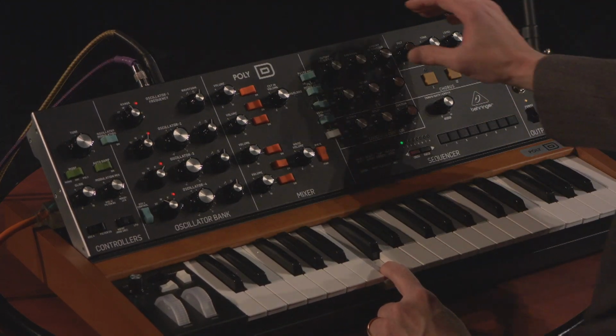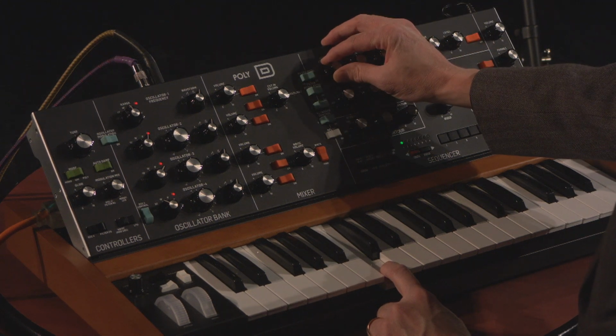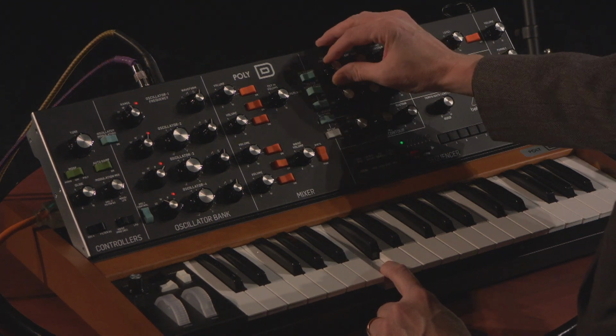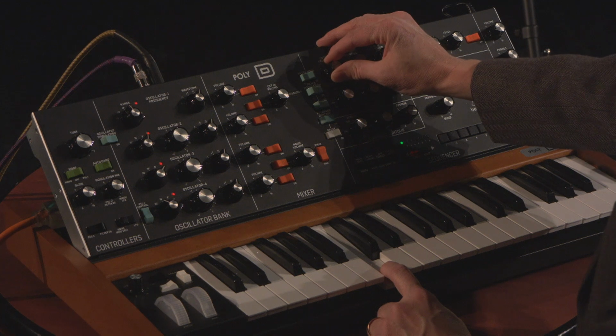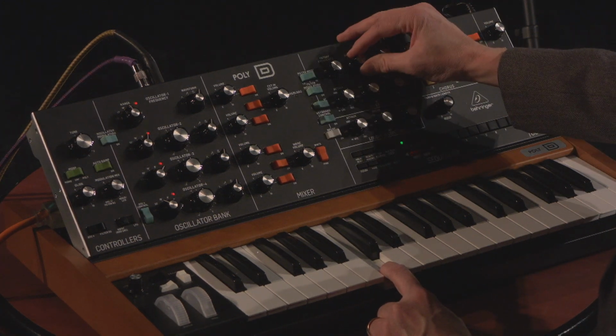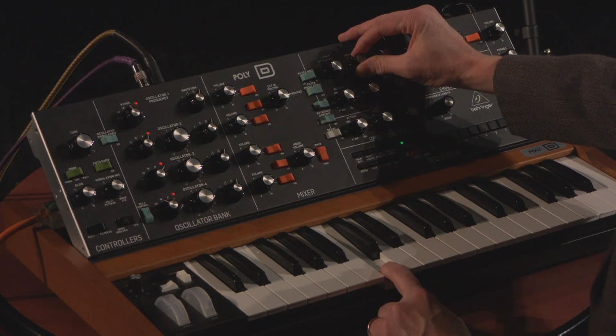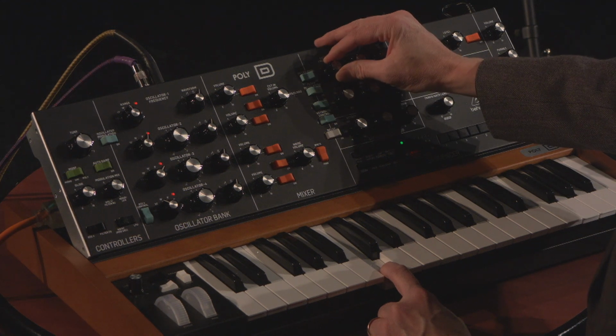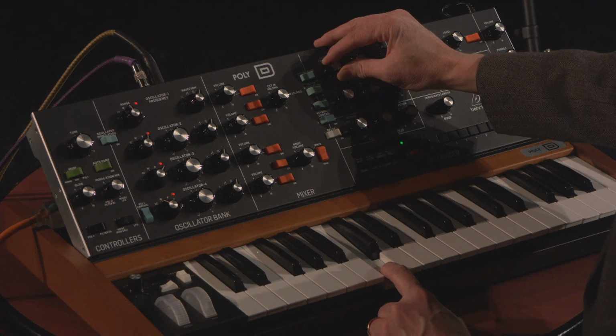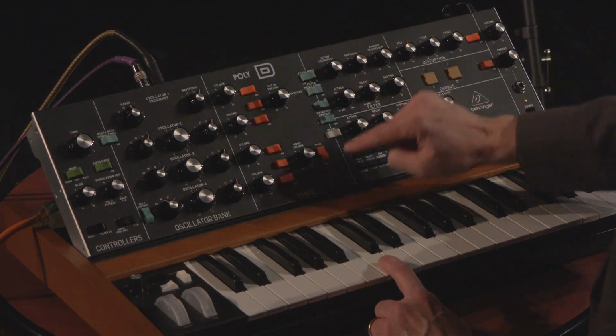If we have noise, we can affect it with the filter. It's a pretty nice surf sound, isn't it? If we change the Q or the emphasis, we can get kind of a wind sound. And high desert wind by using white noise to start.